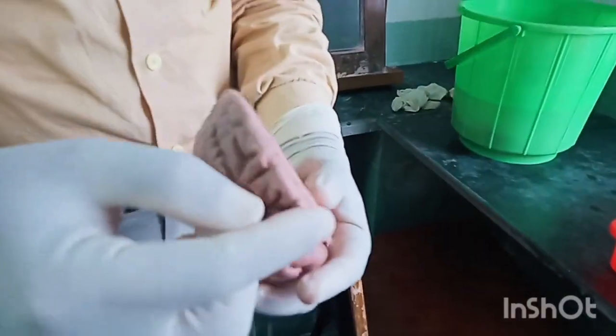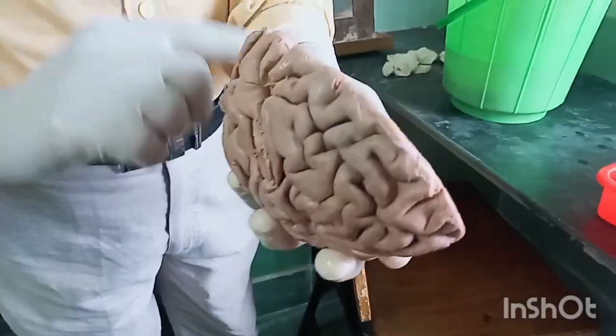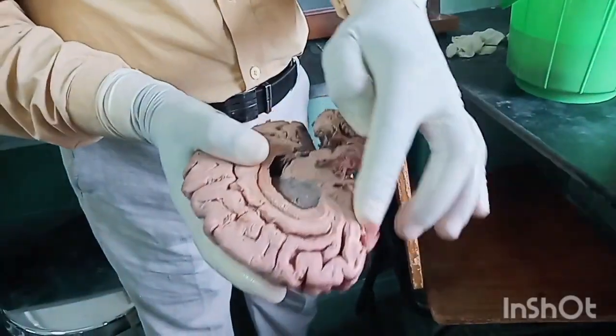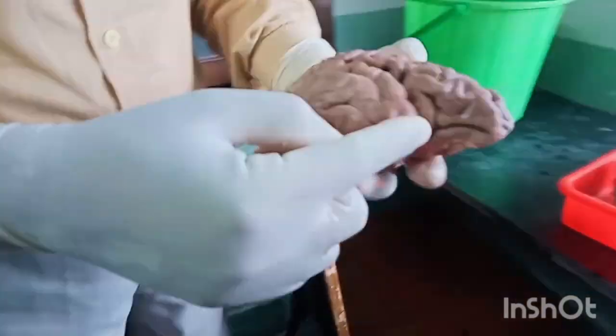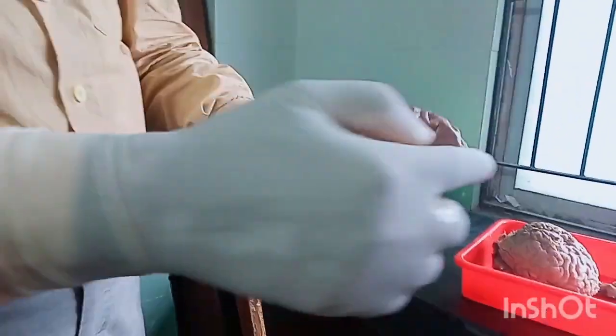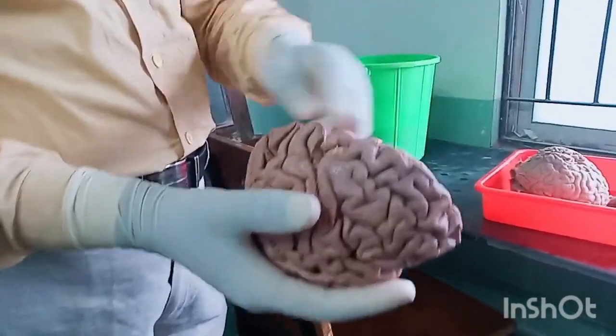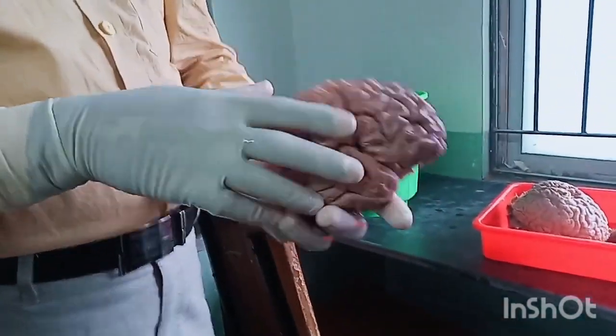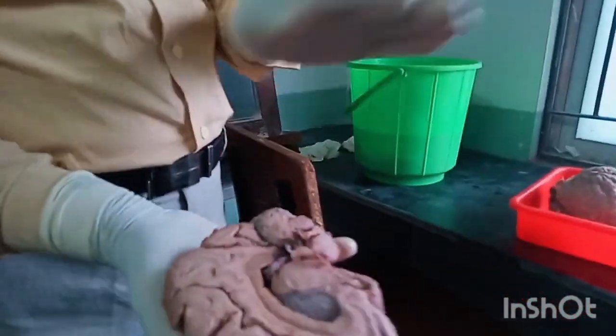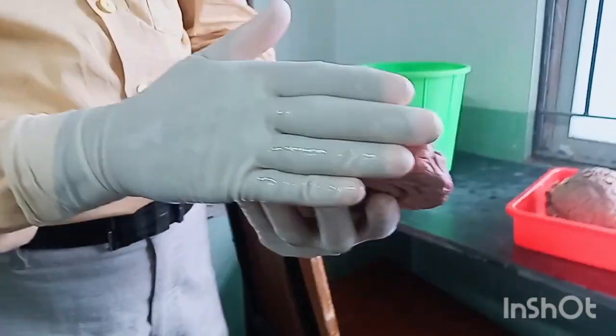Borders: superomedial border, inferomedial border, and inferolateral border. This is the inferolateral border, this is the inferomedial border, and this is the superomedial border. This is the superolateral surface, this is the medial surface, and this is the inferior surface.